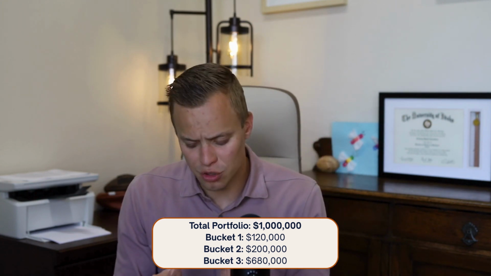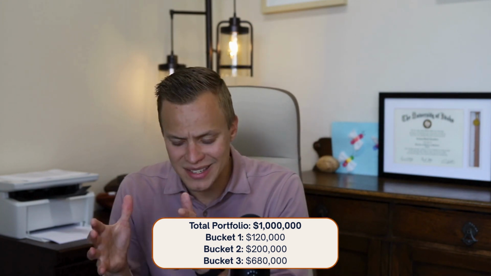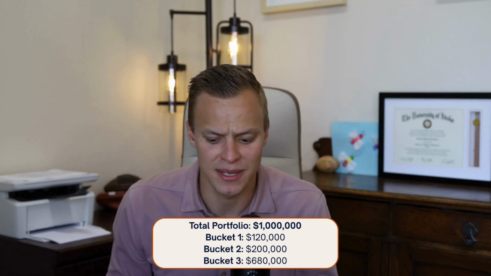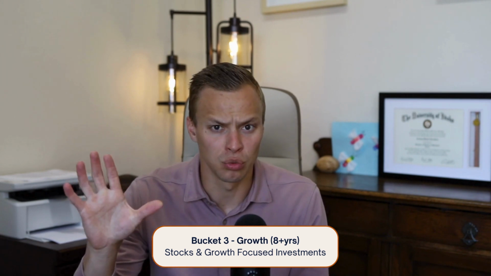If we look at bucket number two, we have $200,000, assuming 5 years. And so the rest of our portfolio, that $680,000, would go into our growth bucket. We aren't touching that $680,000 for at least 8+ years. And bucket number three is going to be invested in growth-focused investments.